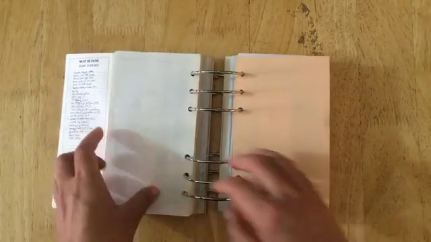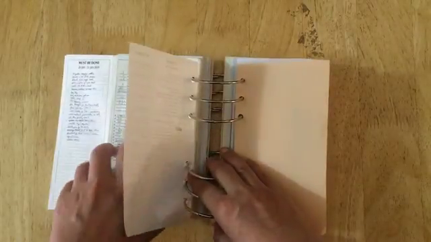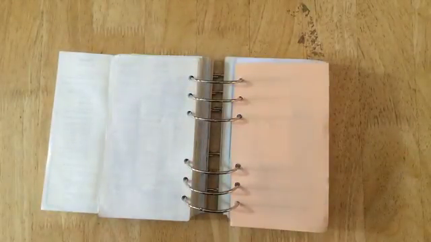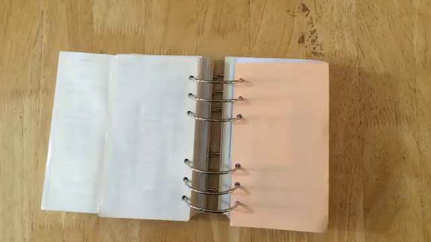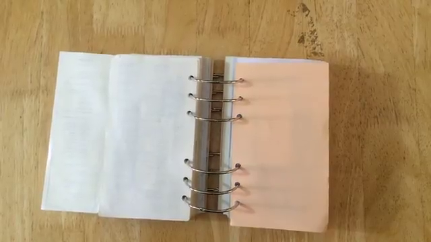So there, that is a flip through of my pages for January 2015. And I'm going to be making the flip through video of the February pages now. So I'll see you in that next video.